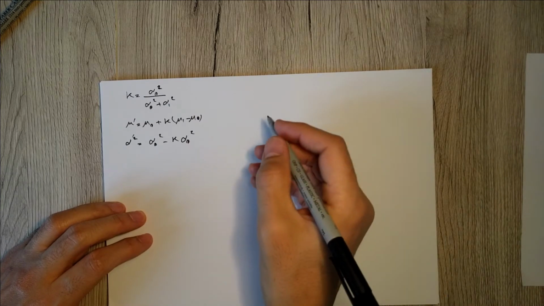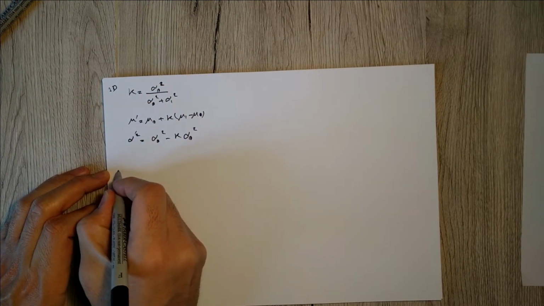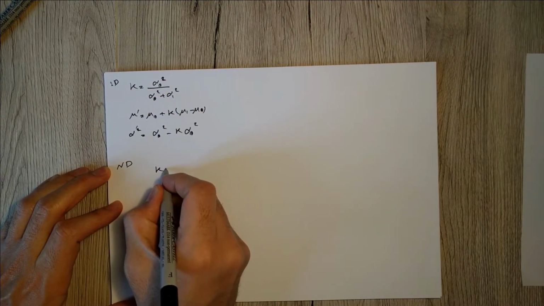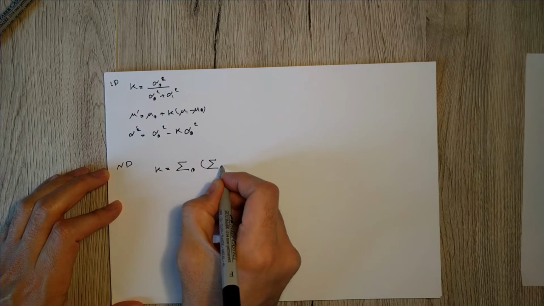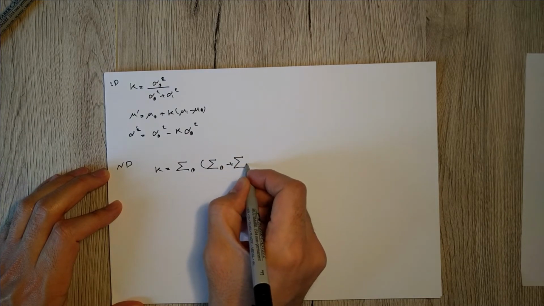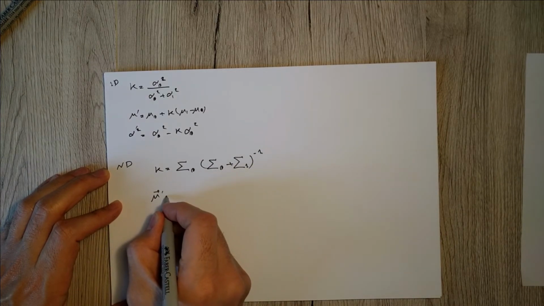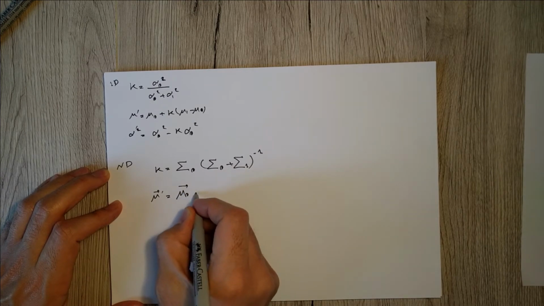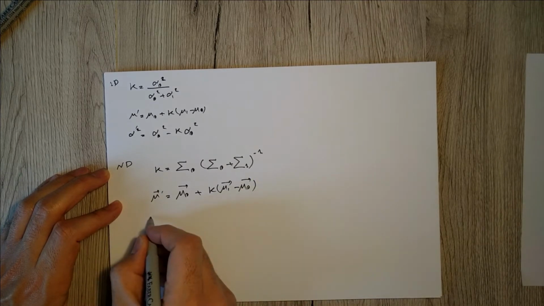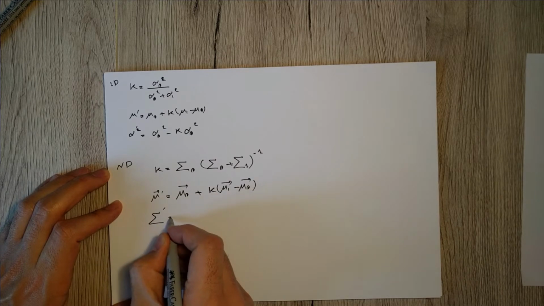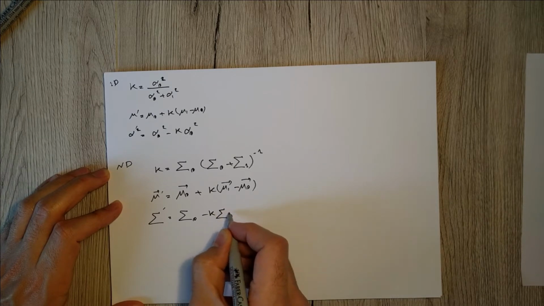Let's write it down for the general form of the n-dimensional case. So if it's 1D, if it's n-dimensional, the K is going to be, and the new mean is going to be, and the new covariance is going to be, okay.